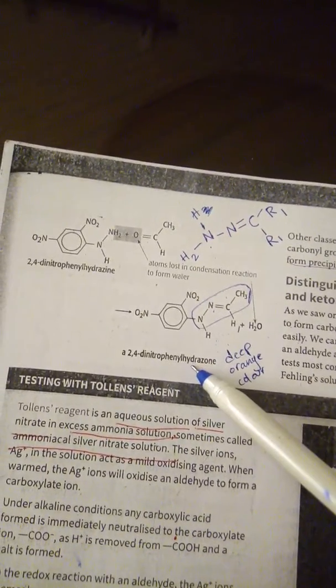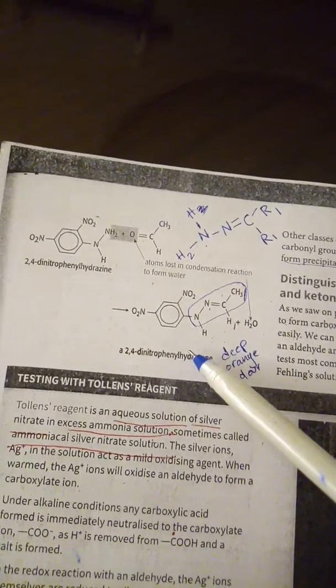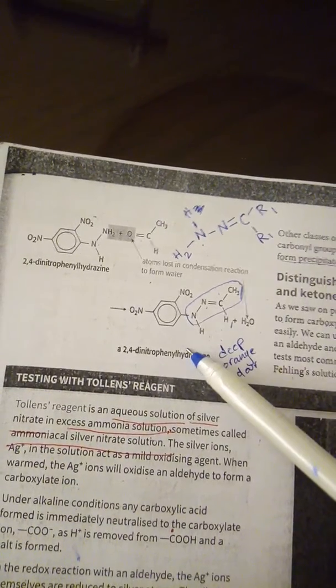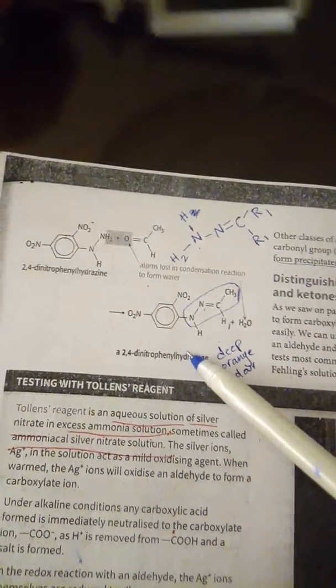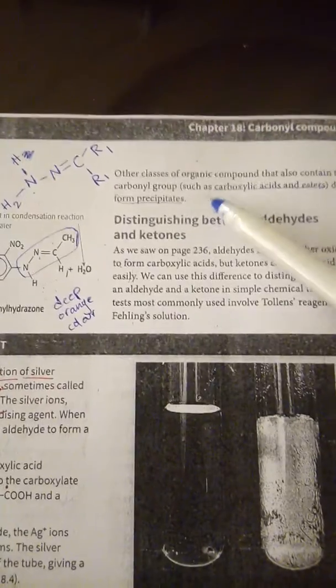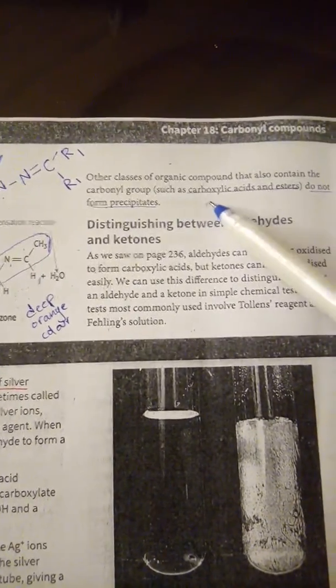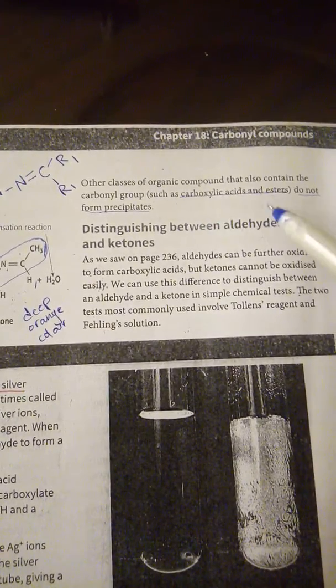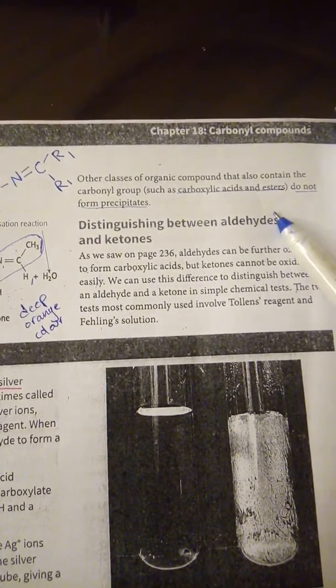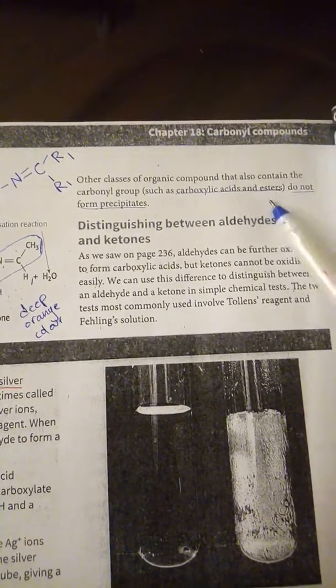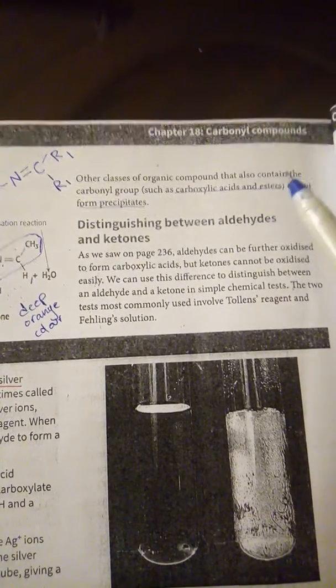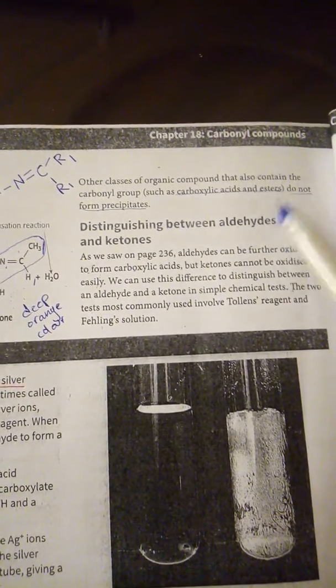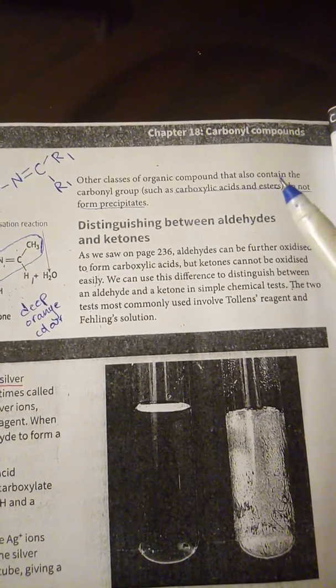In that type of test we cannot use it in order to test carbonyl compounds other than aldehydes and ketones, such as carboxylic acids and esters. It will not form any precipitate. Okay, this is test number 1, and we'll continue with other tests shortly.